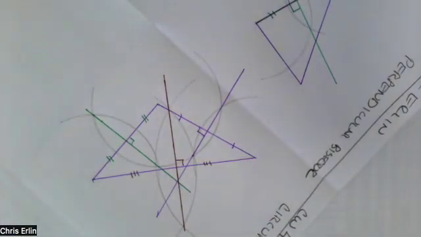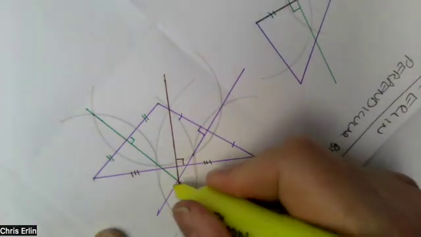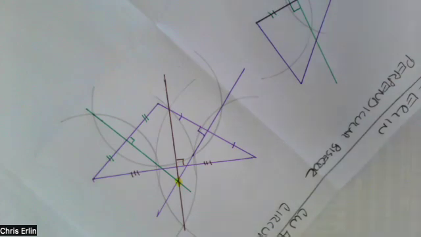Hey, how'd I do? Not bad, right? It's a little missed. So that's one way to check it, is to see if they all meet in the same point.